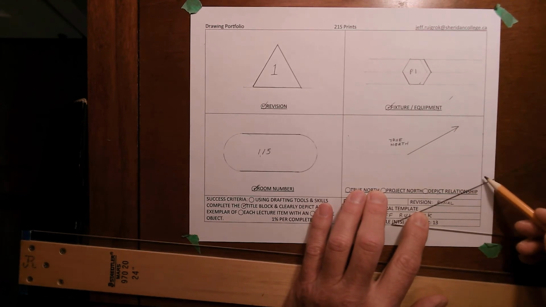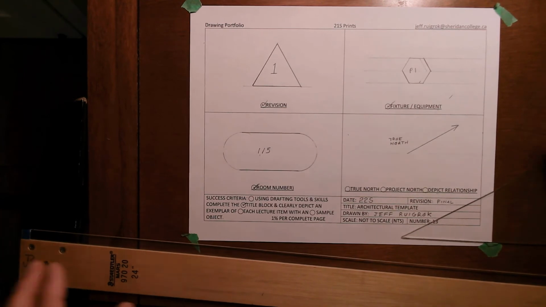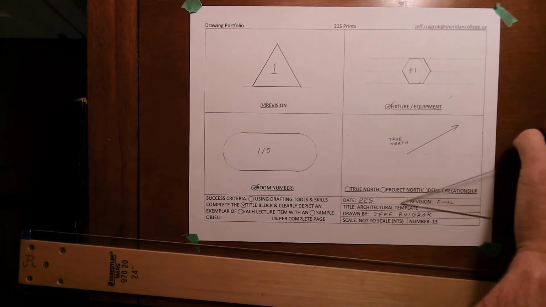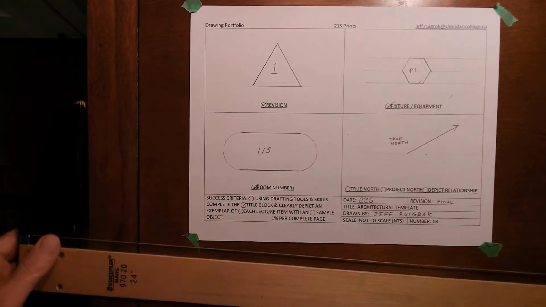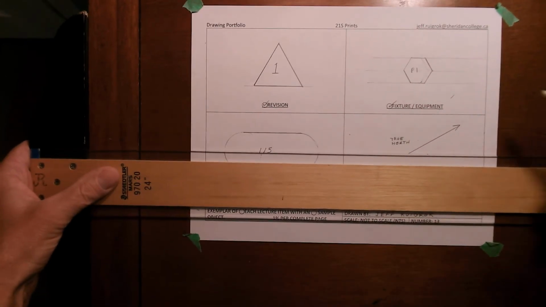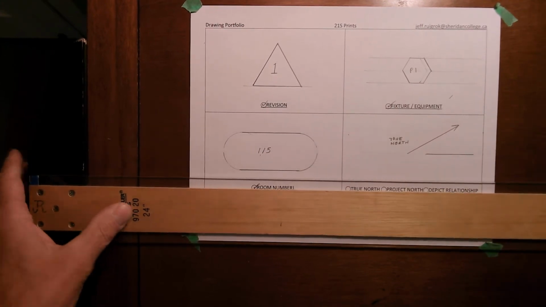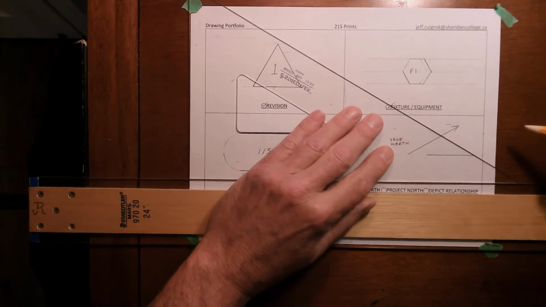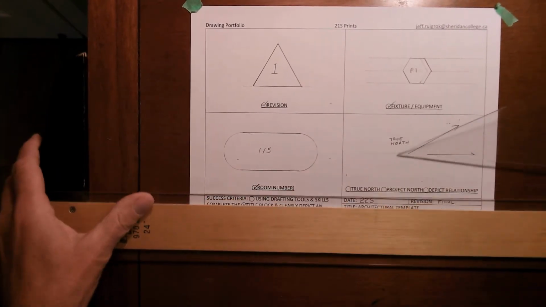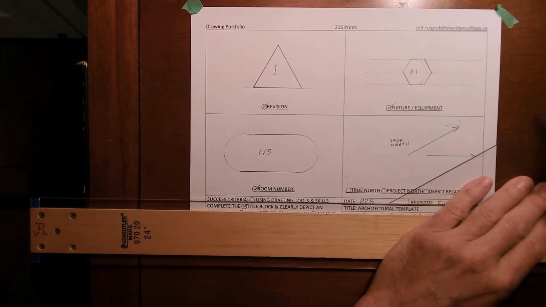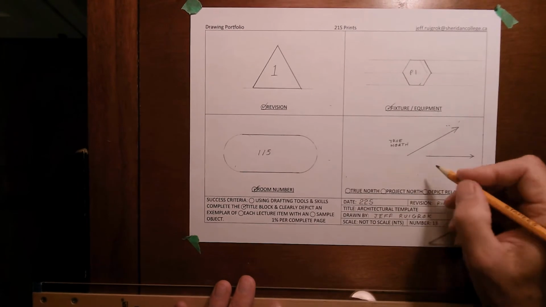And project north would just be a wall in the building, which is normally drawn square on the page. So because true north is pointing more towards this wall than it is that wall, the top wall, this then becomes project north.